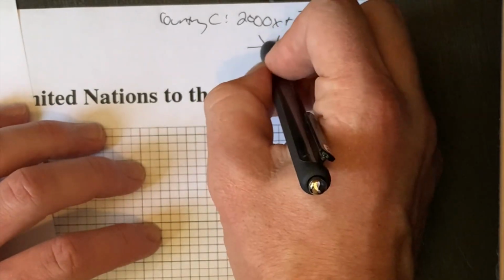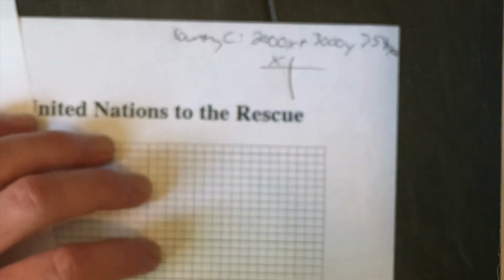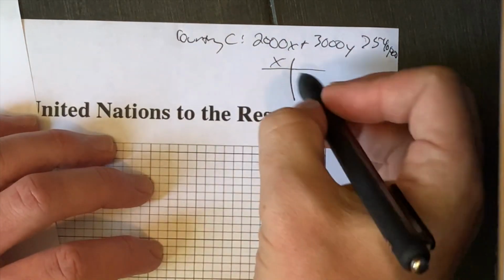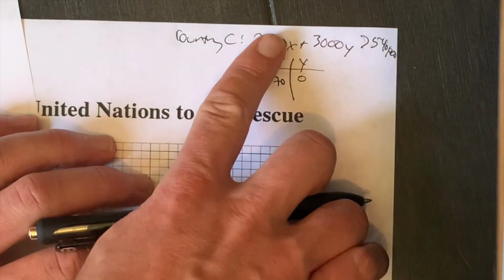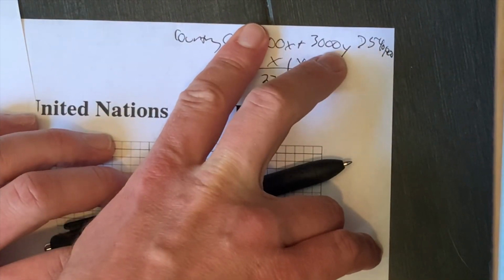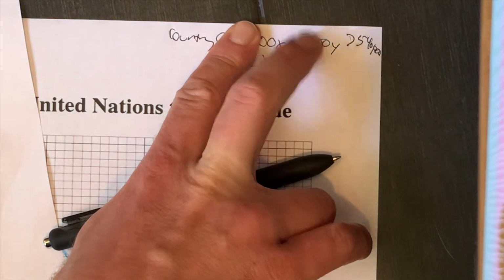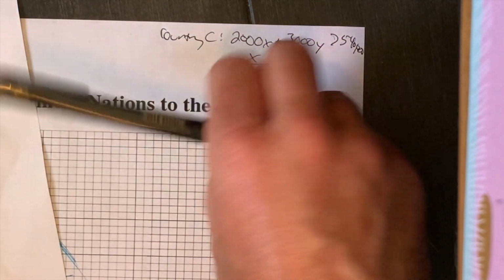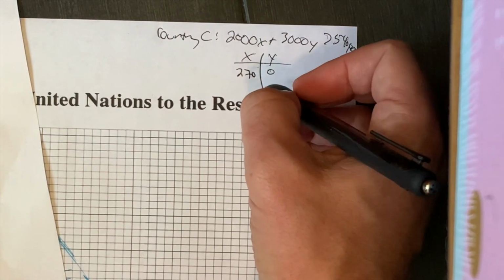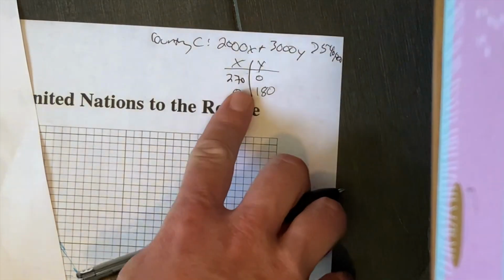So let's get our intercepts. X, 2,000 is going to go into 540,000. We basically have to take 540 and divide it by 2. And that would be 270, our x-intercept. Y-intercept, we got 3,000. And that will also go into 540. So we need to take 54, divide it by 3, and that would be 18. So 180 medicine packages is the minimum, right? The minimum they want to create.